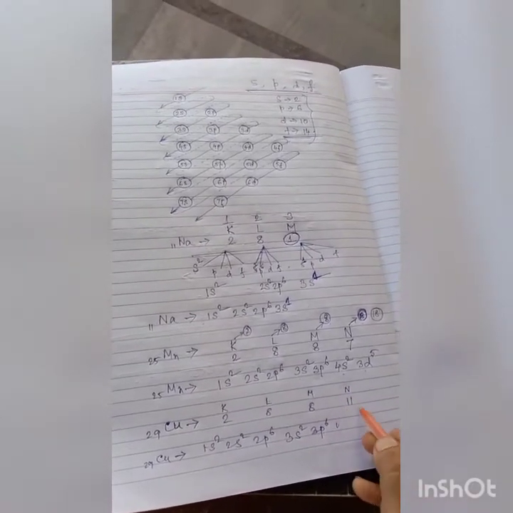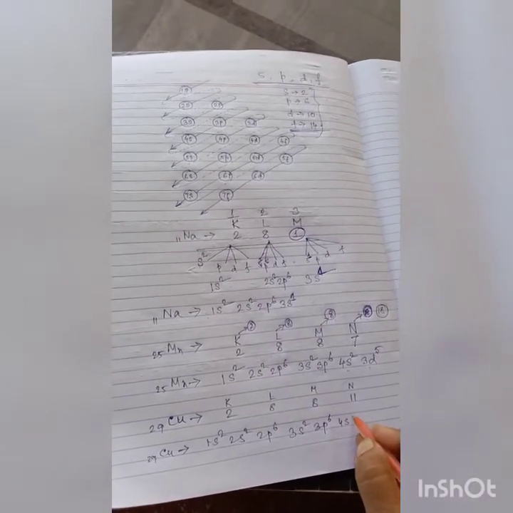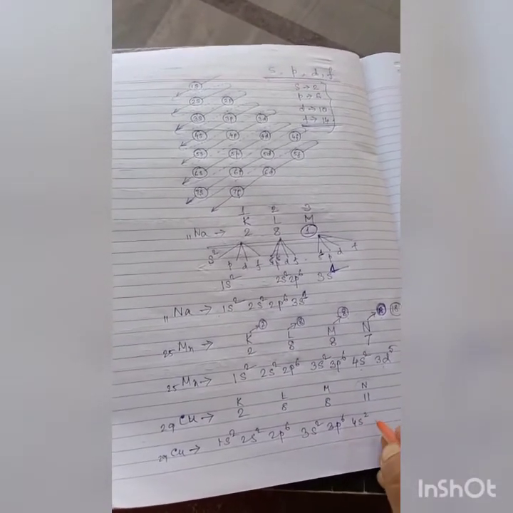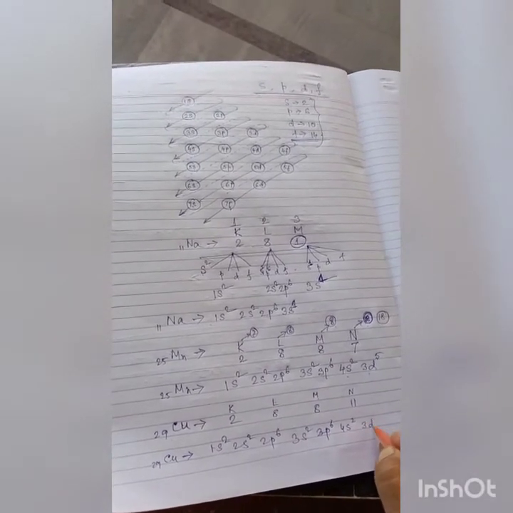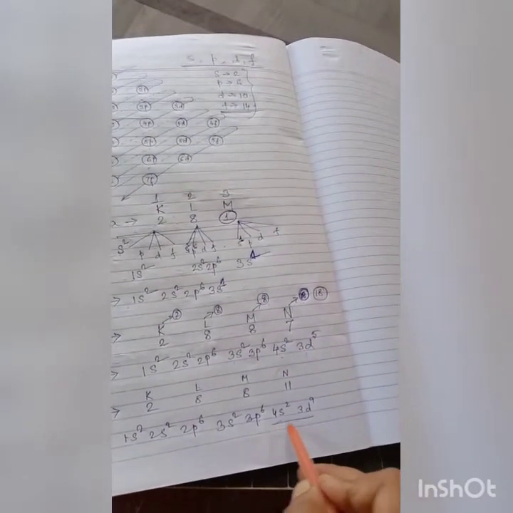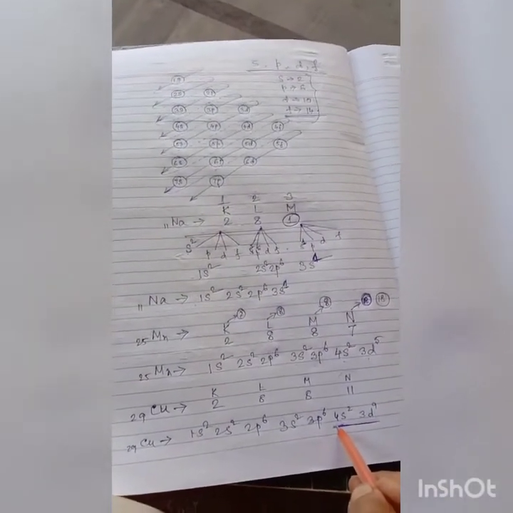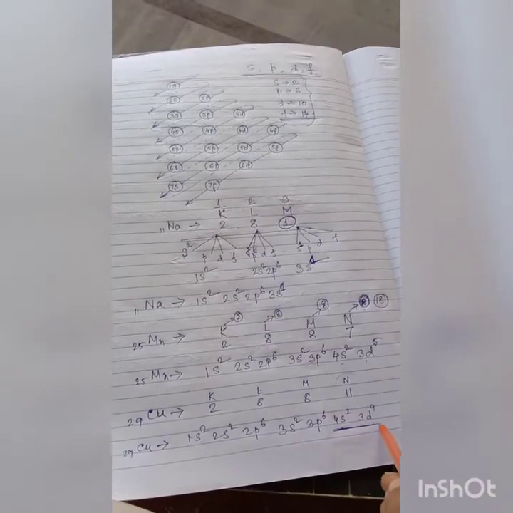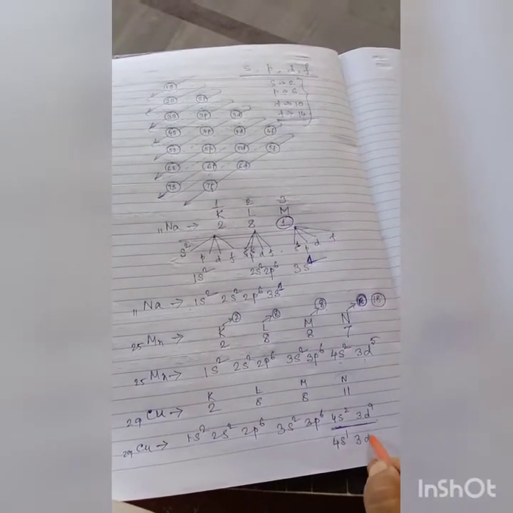Then we put the 11 electrons: first 4s2, then the rest of the electrons, that is 3d9. Okay, but student, here is an exceptional case. We don't write 4s2 3d9. Okay, we write 4s1 and 3d10.